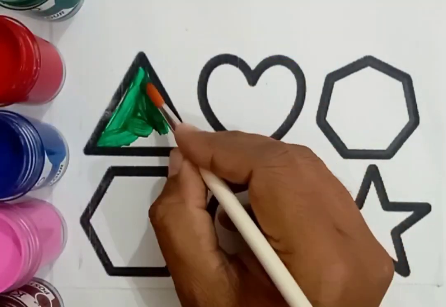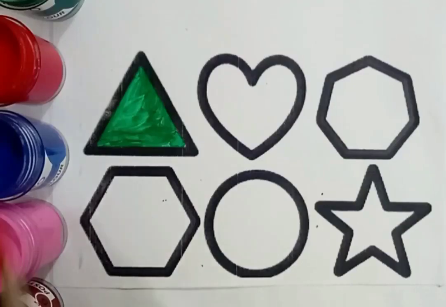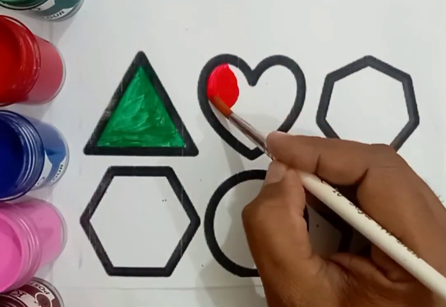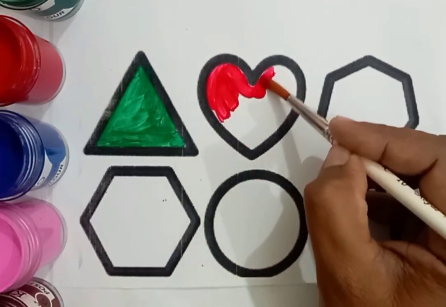Triangle. Which shape is this? Triangle. Red color. Heart. Which shape is this, kids? Heart.